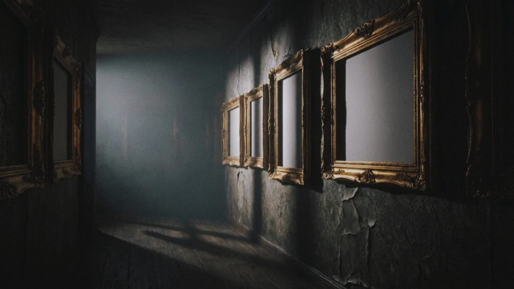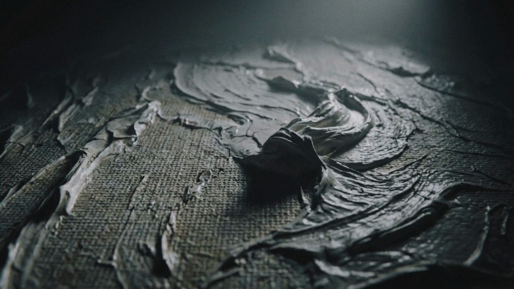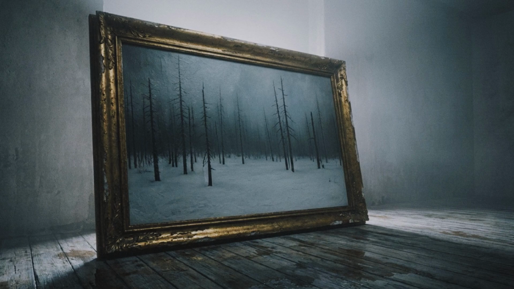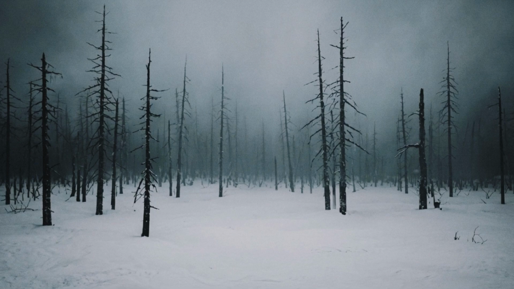There is a specific allure to antique art. You can see it in the tactile presence of thick oil paint resting heavily on an old canvas. This particular piece, acquired at a local estate sale, was a massive, heavily detailed landscape. It depicted a bleak winter scene, consisting of endless rows of dead pine trees and deep, undisturbed snow.